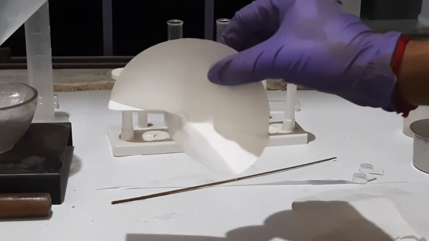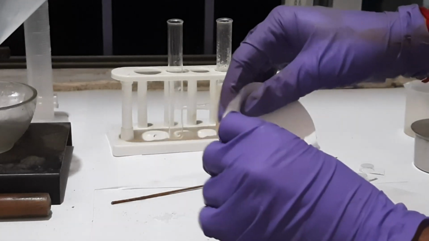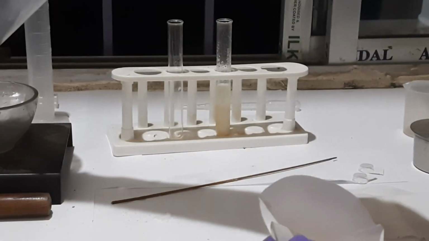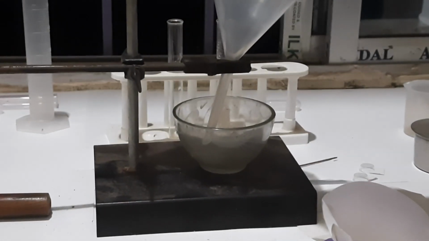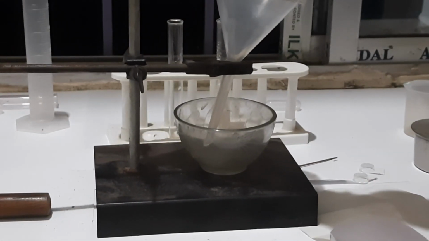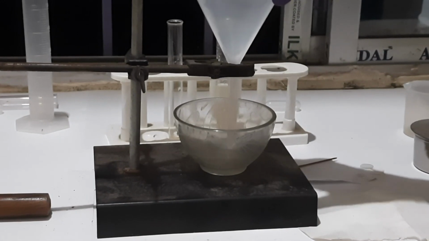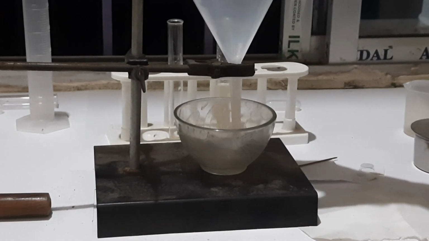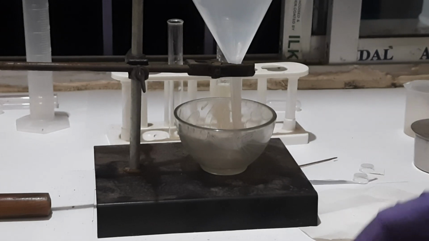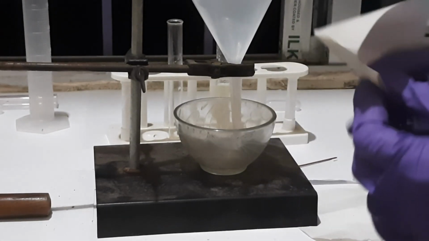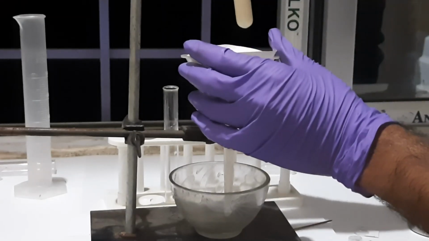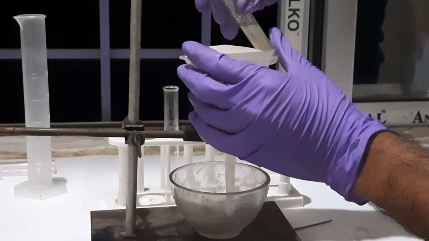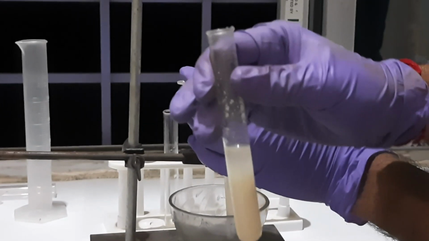Now with the help of this filter paper, this is the technique to fold filter paper, we have to separate the soap and place the soap within the mold. Now the filter paper is placed. Slowly we'll pour the liquid.